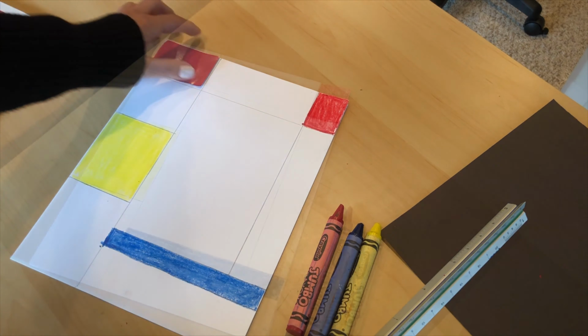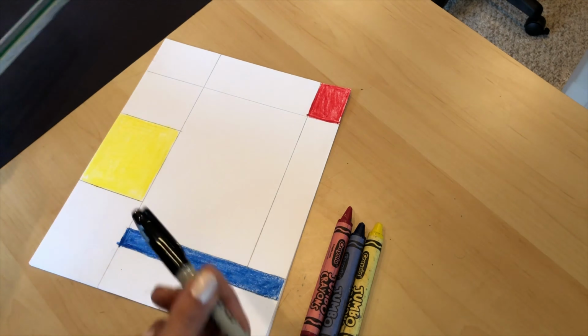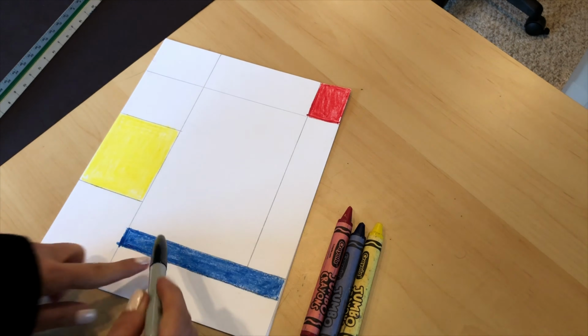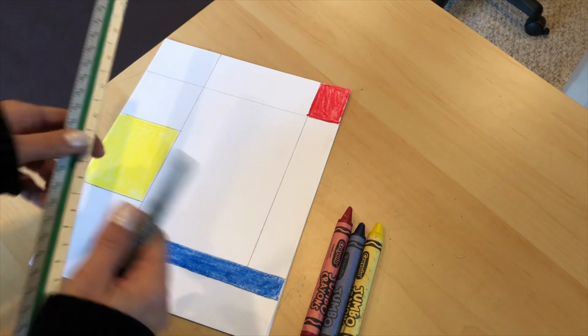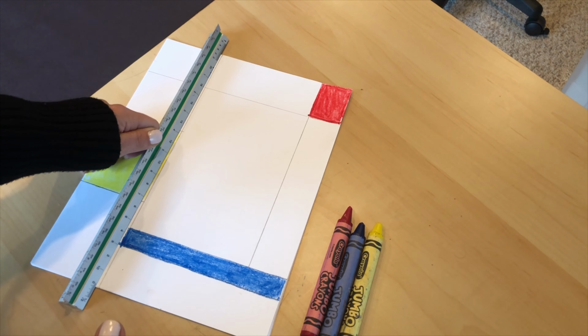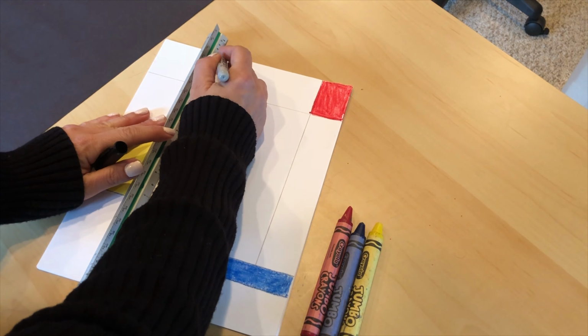It's just another option. The final step to your Mondrian inspired artwork is to add your black lines. I always suggest adding black last so it doesn't smear on your colors. With the Sharpie pen, you could use your straight edge and keep those lines nice and crisp, and you're going to go over all those pencil lines and outline what you did.